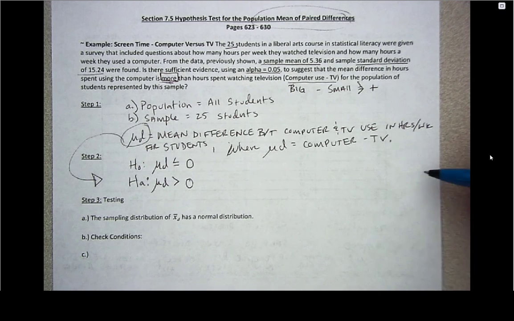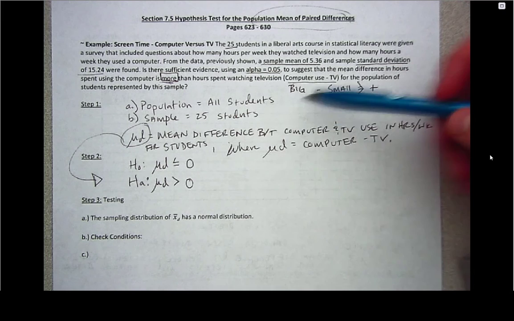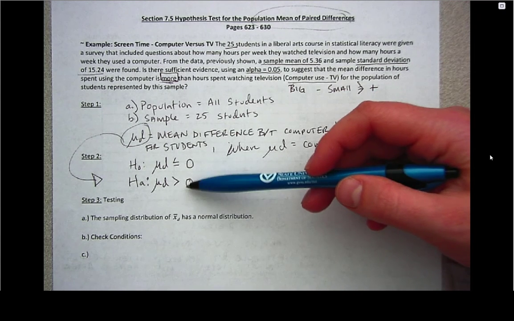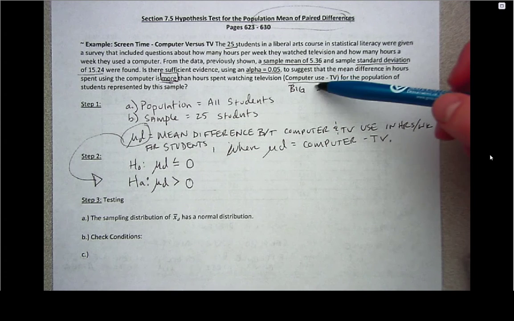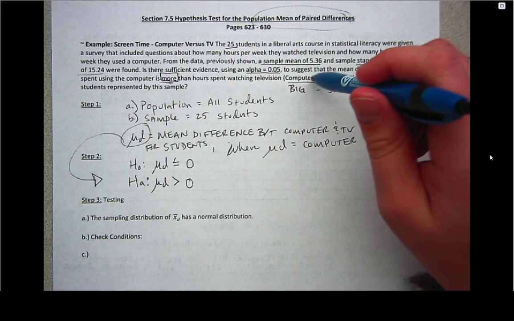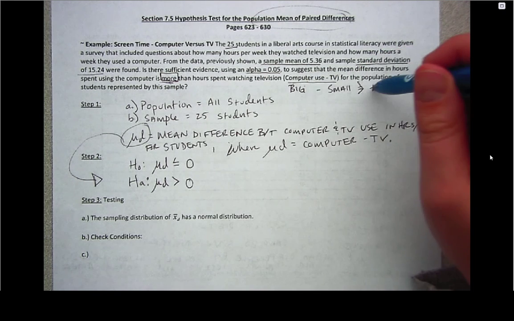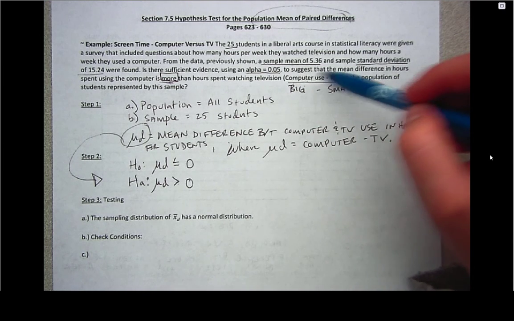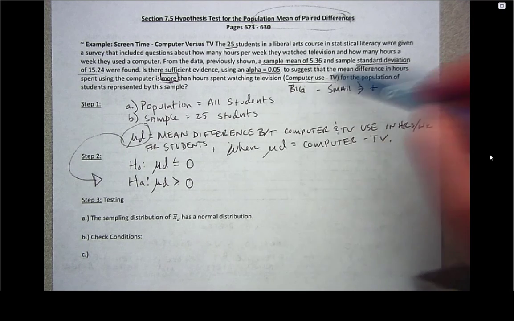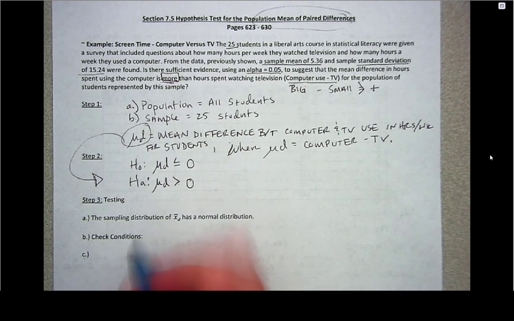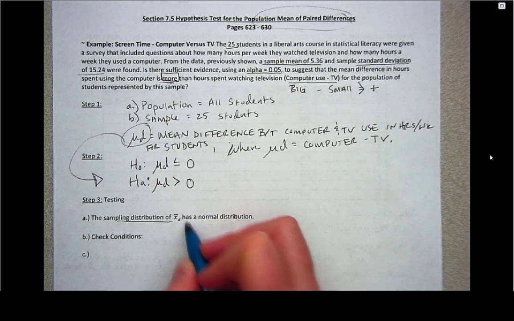So realize just for paired data, your direction of subtraction is going to be critical when you write your null and alternative. So here, the reason that I have a greater than is because I expected computer to be more than TV, and so I'm hoping to show the difference that I calculate is positive. However, this would not be the same direction had this difference calculation been done TV minus computer, so keep that in mind.